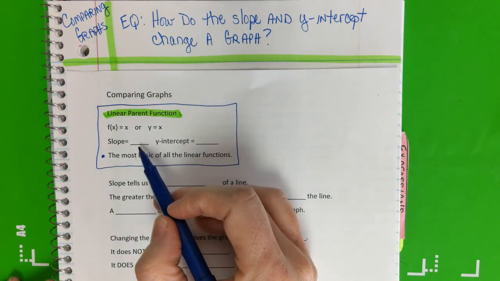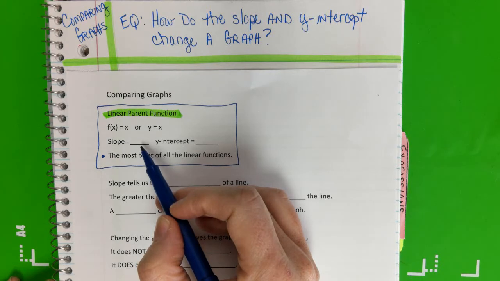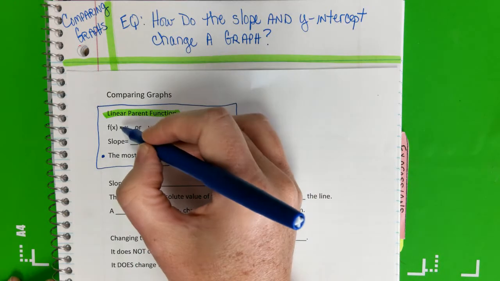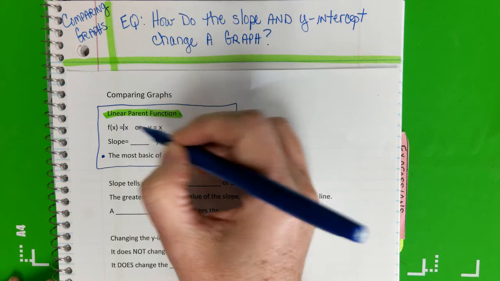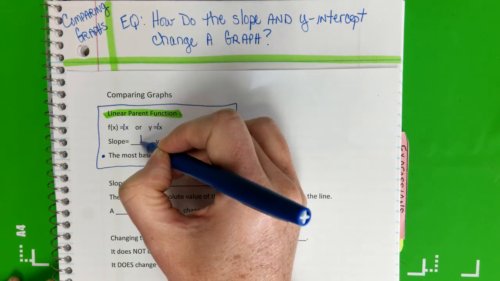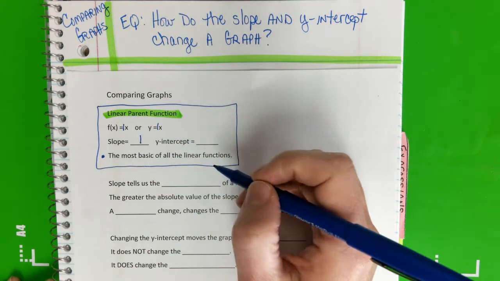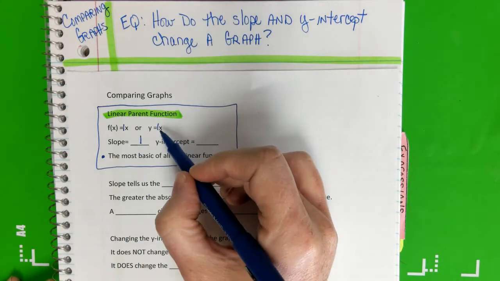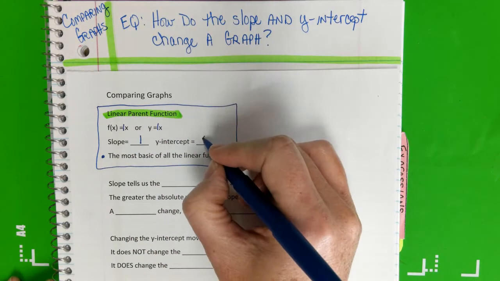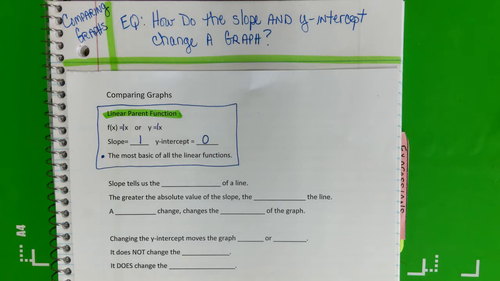Okay? And so if we have to graph this, what is the slope on our linear parent function? The slope would be 1. Remember, this is an understood 1. So the slope is 1. The y-intercept, there's nothing added or subtracted on, so the y-intercept would be 0.